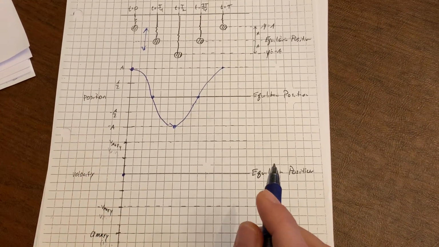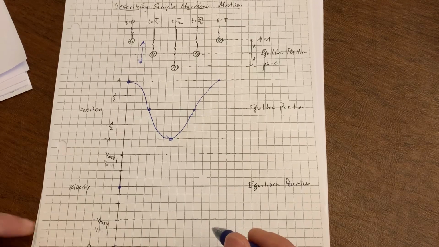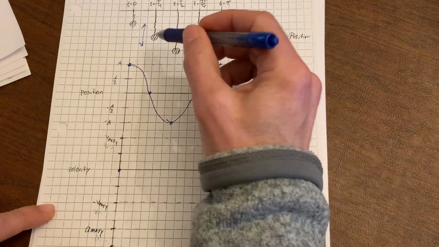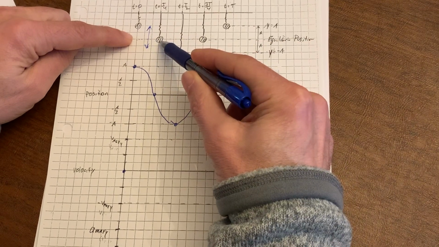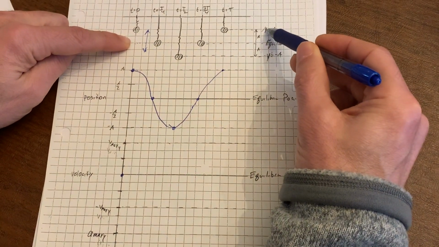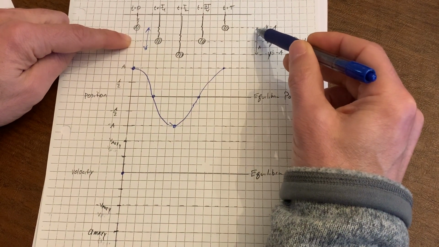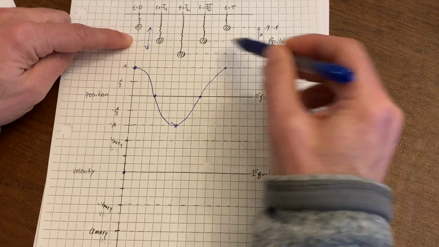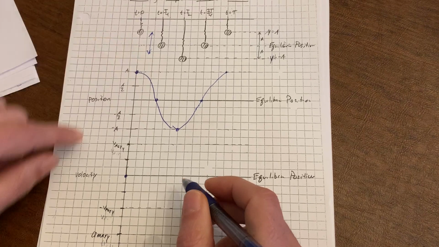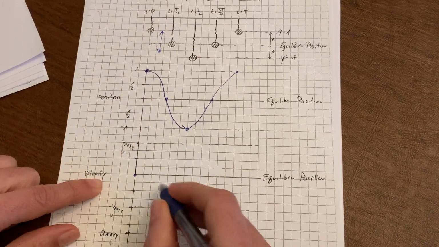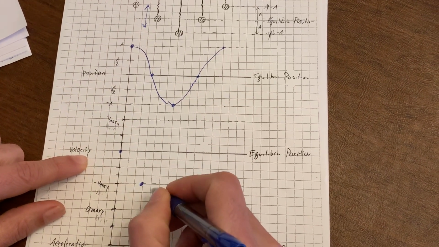Now I guess we have to be a little bit careful right here about how I'm drawing this next graph, because this guy is making its way back to my equilibrium position, but it's up on the positive, and believe it or not, it's in a negative velocity. It's making its way back to the equilibrium position. So at this point, it's a maximum, so it looks like I'm going to be down here.